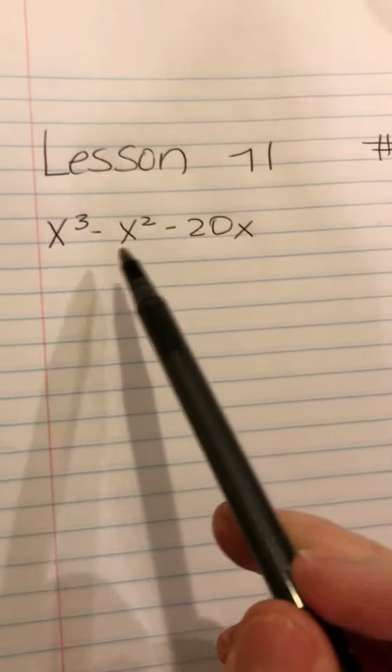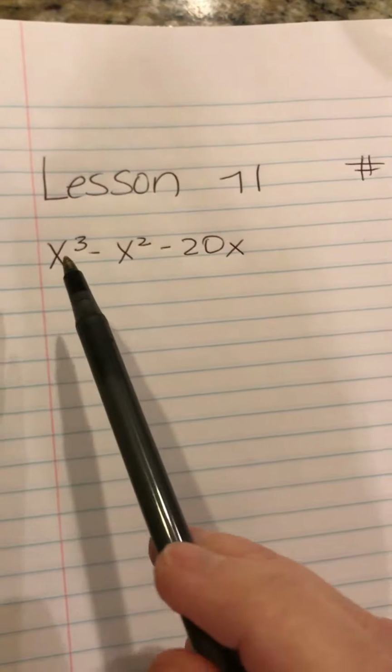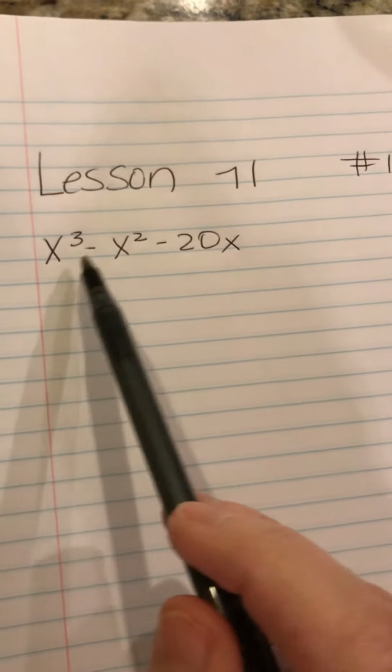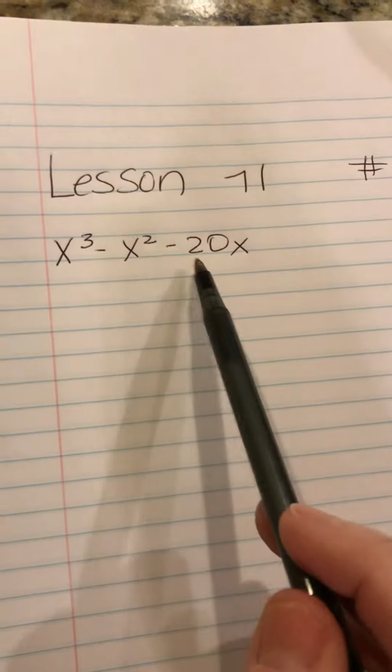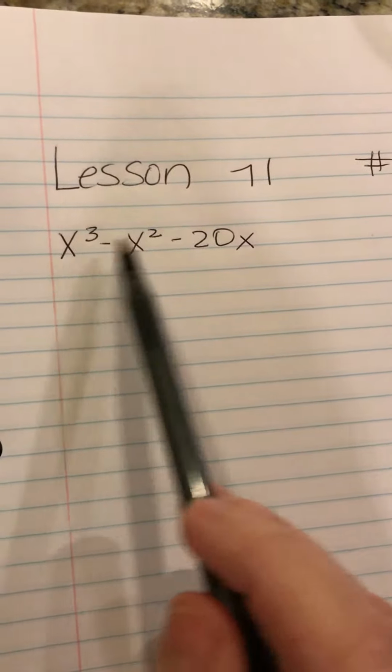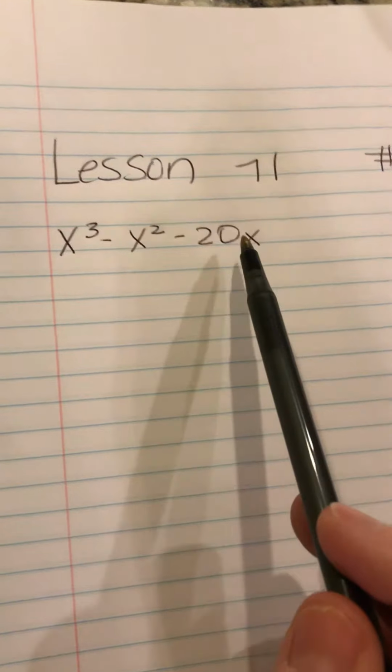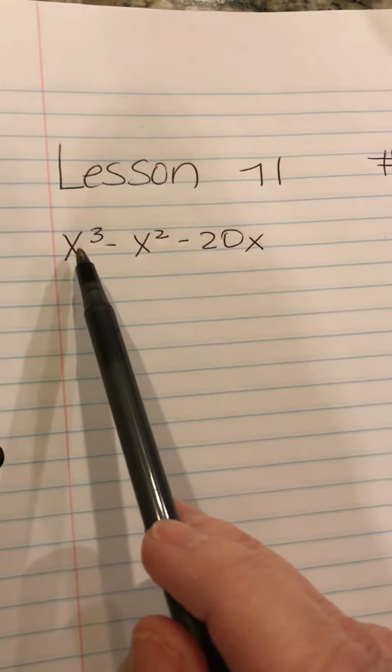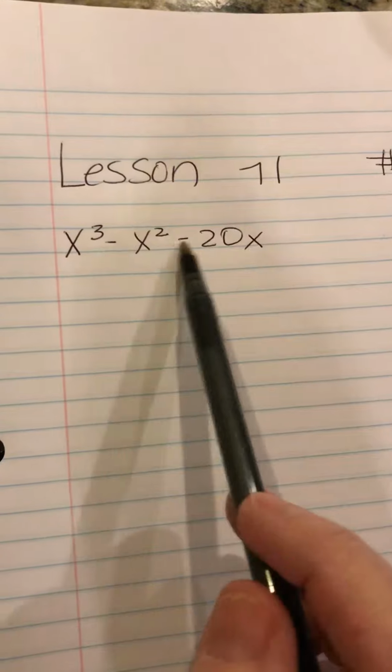Hi, so I wrote down the problem here for lesson 71, number 10, and this is where we would factor a trinomial into two binomials. But before we can do that, there is a common factor in all three of these coefficients that we have to pull out first. And so if you can see that they all three have an x in them.